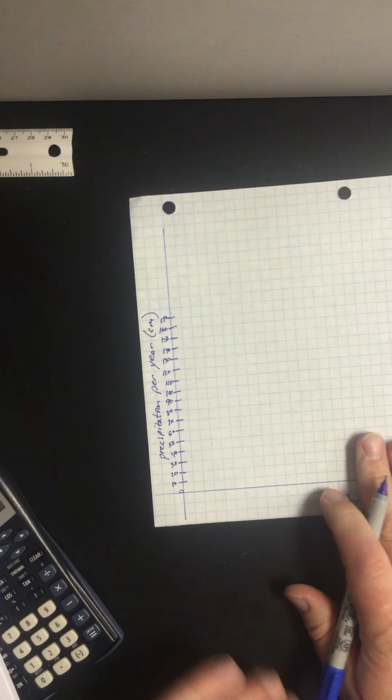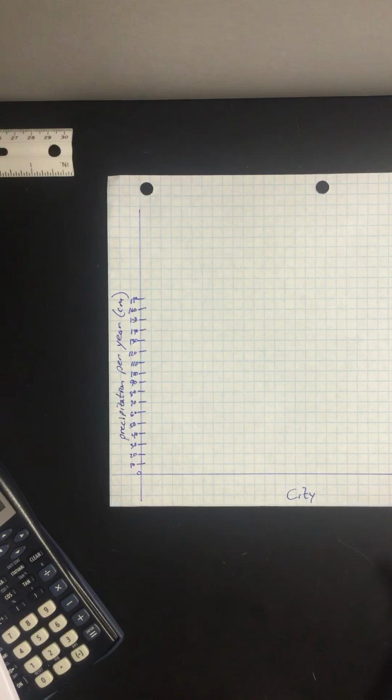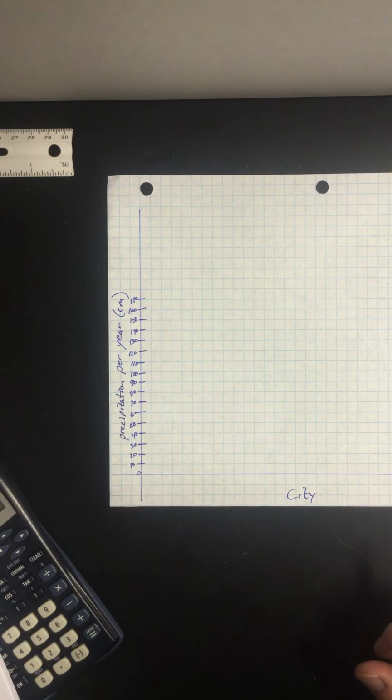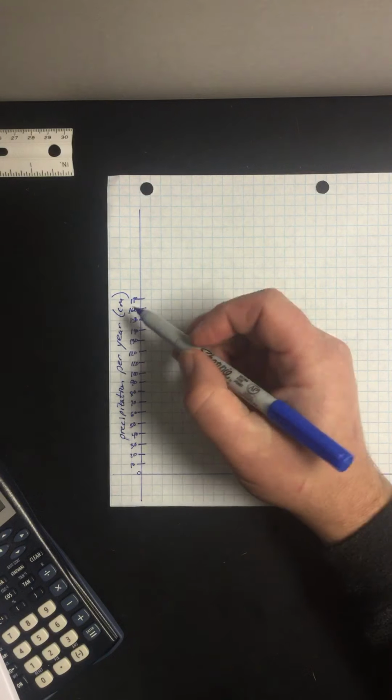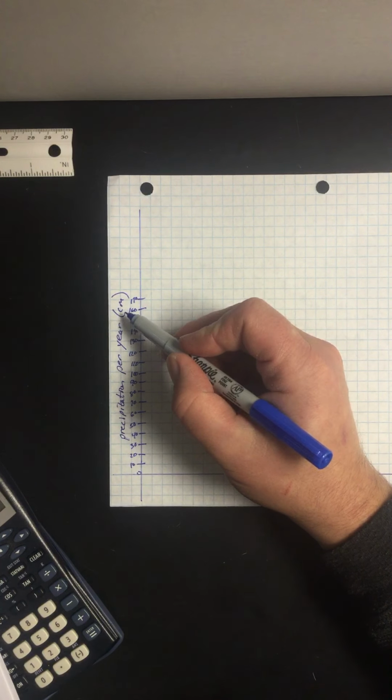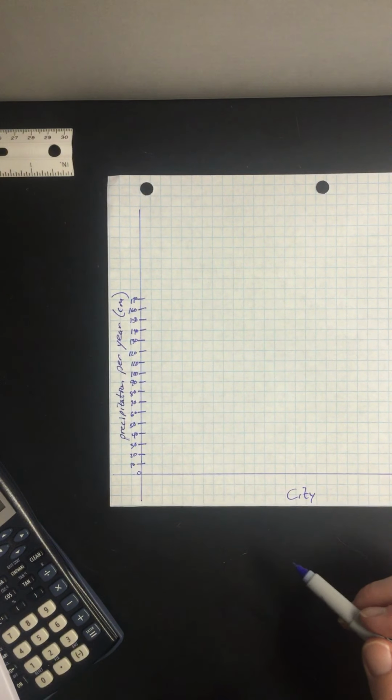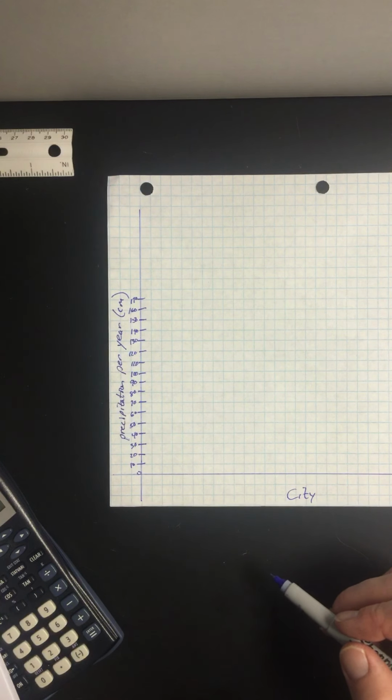I went up to 170, but you don't really need to. You could go up to 150 because 148 is our highest. So that is our precipitation per year. You do not need to write centimeters because it's already written in our labeling of our axis. Okay. Now we need to figure out the cities.